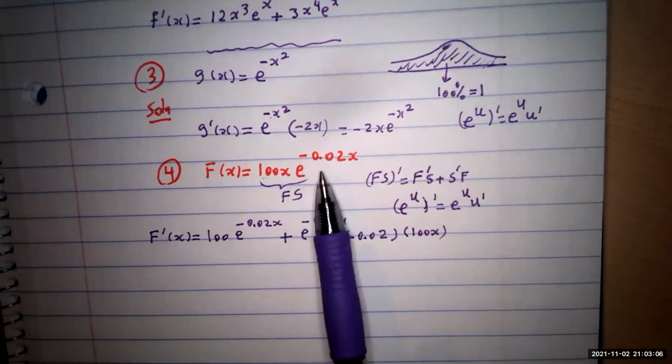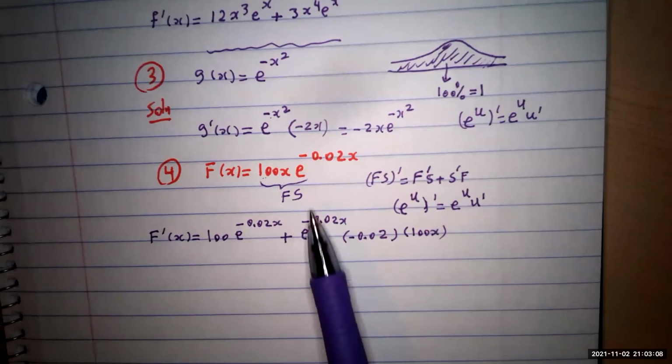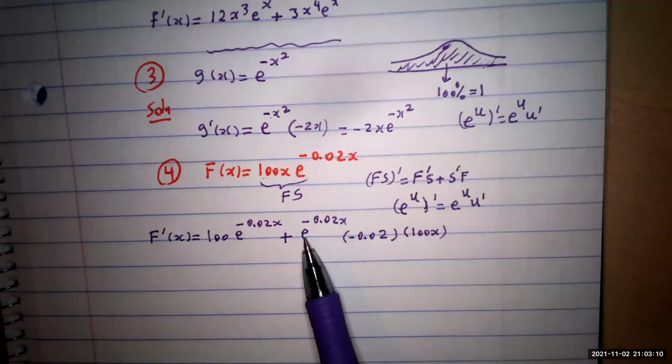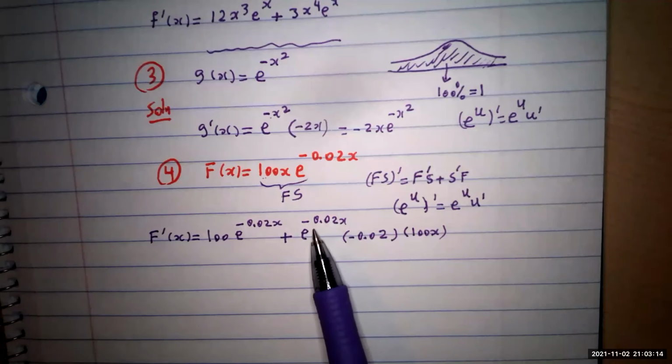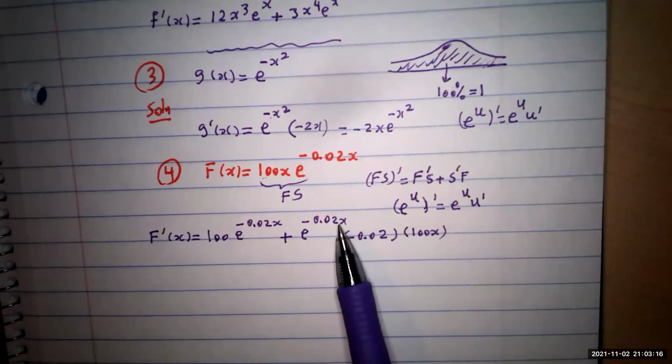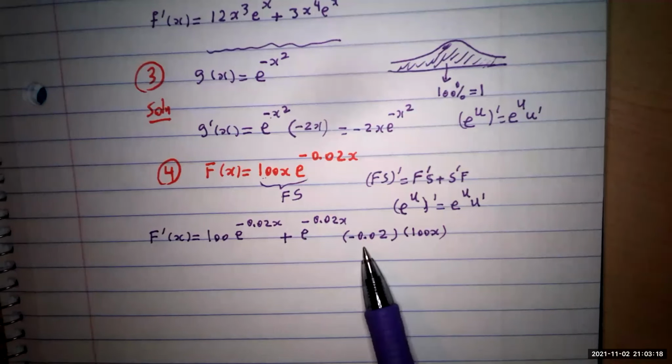Second is what? Second is the exponential function. So derivative of exponential function is exponential function. But what's the power? Is it x? No, it's not. Negative 0.02x. So we have to multiply by u prime, but times it by first.